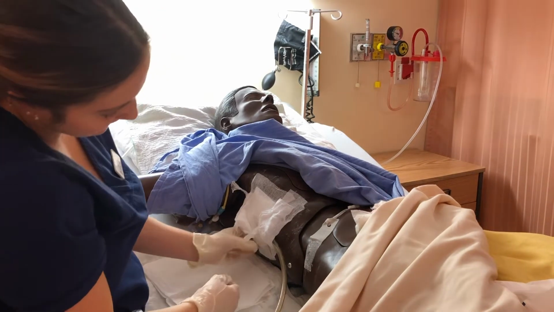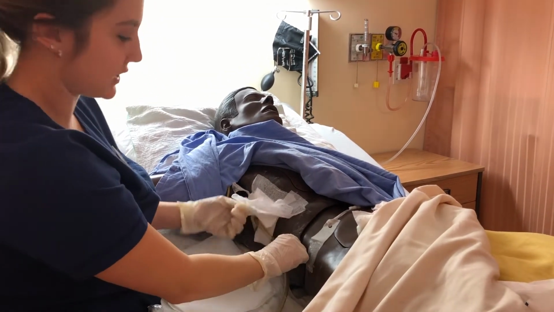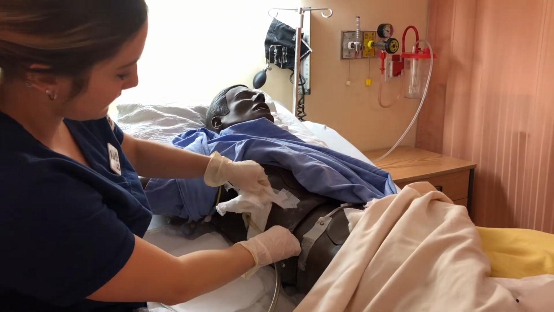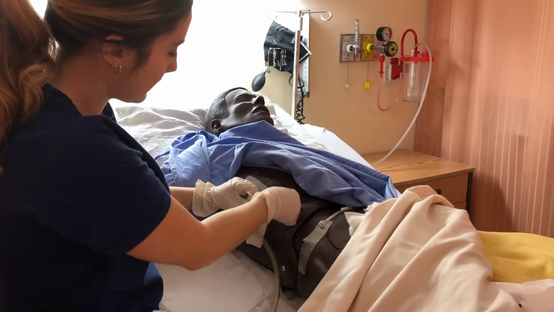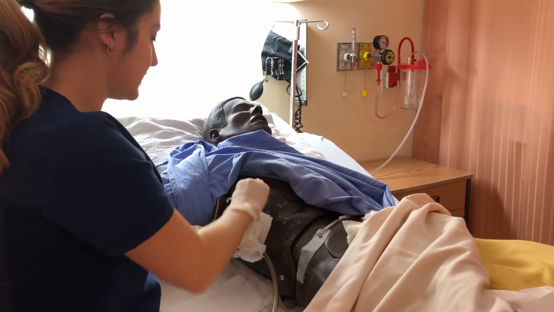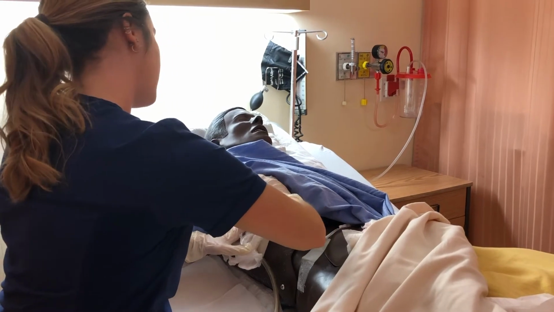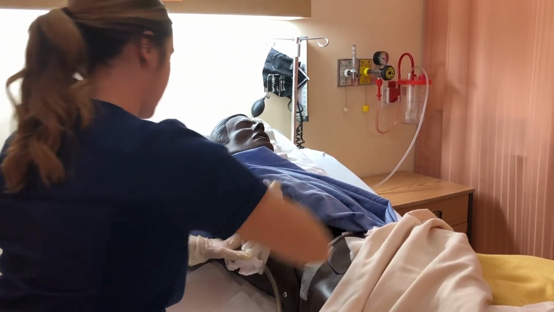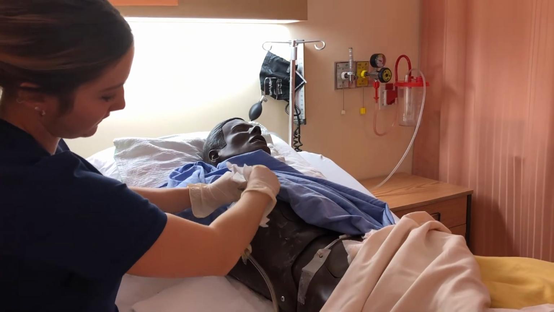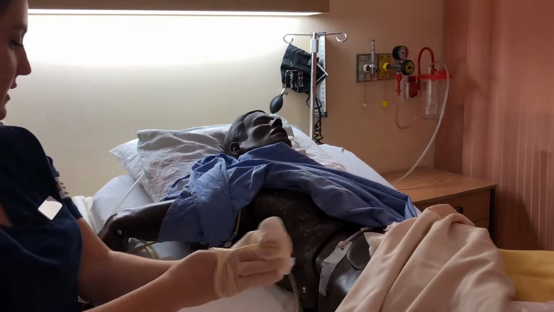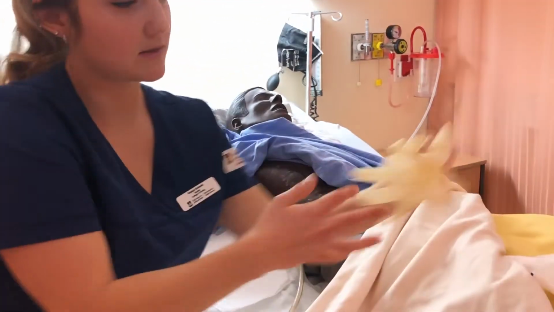And my bed is already at waist height, but if it wasn't, I would make sure that it was before I started. Being careful not to touch the site with my gloves. Alright. That's garbage, and these are garbage, just because they're super sticky.